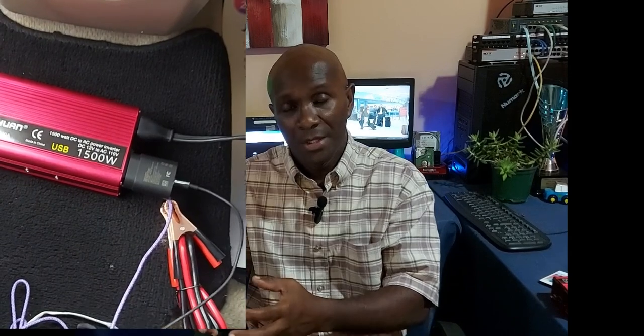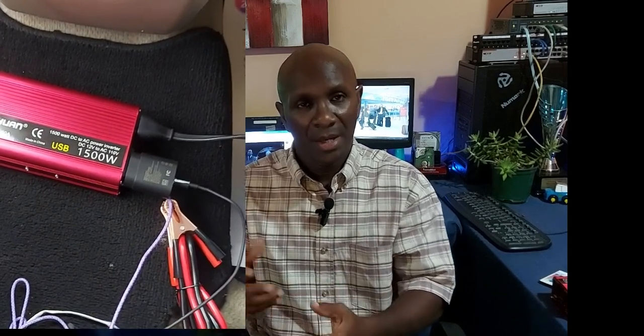Now, looking at an inverter. Basically, an inverter is a device that takes DC power, that is the battery power from your motor vehicle, and converts it into AC power. And this AC power is what we would need to power things like appliances, devices, and equipment that generally need 110 volts to 220 volts to operate. So that is basically what it does.